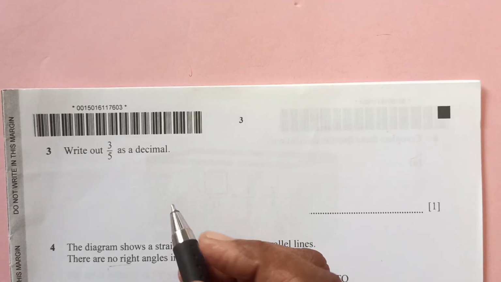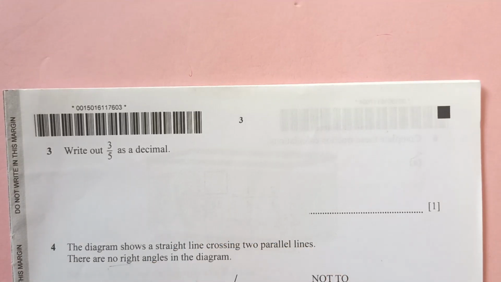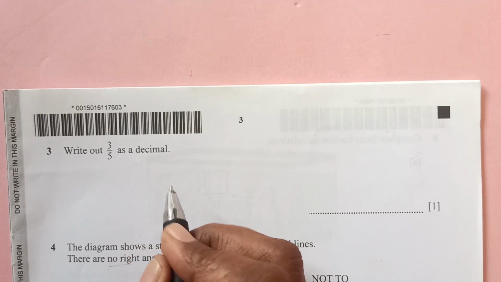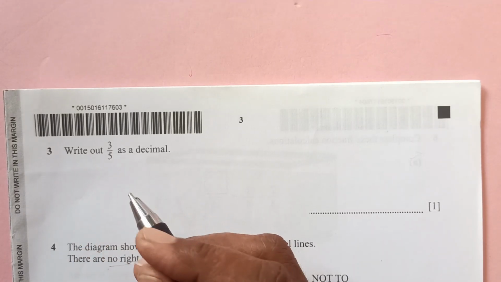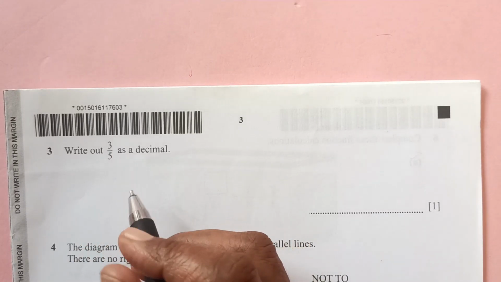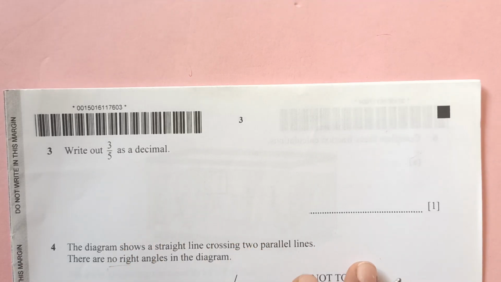Hello guys, in this video we will do some checkpoint examination style questions. There are some easy questions that you should never miss, and never miss those marks.